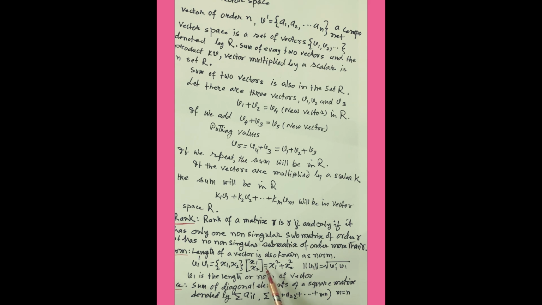Now what is rank? The rank of a matrix is R if and only if it has only one non-singular submatrix of order R. So in a matrix, suppose 4 by 4 or 3 by 3, there will be several submatrices.